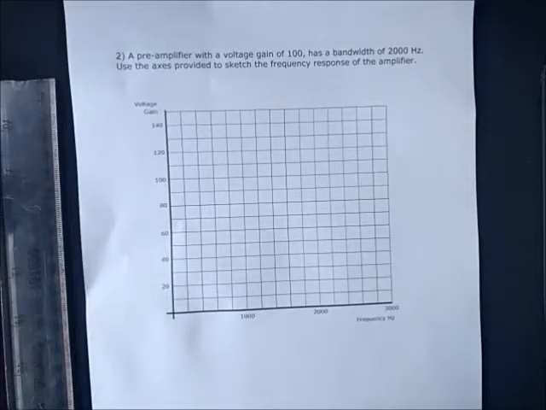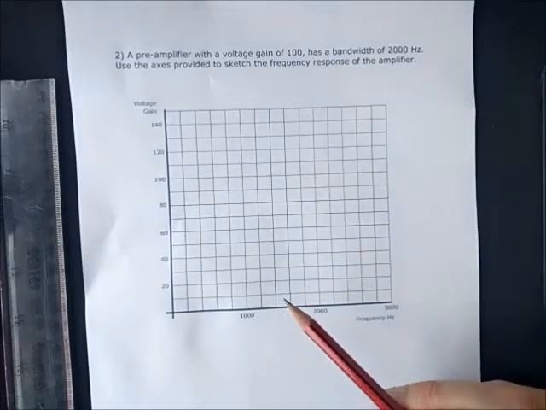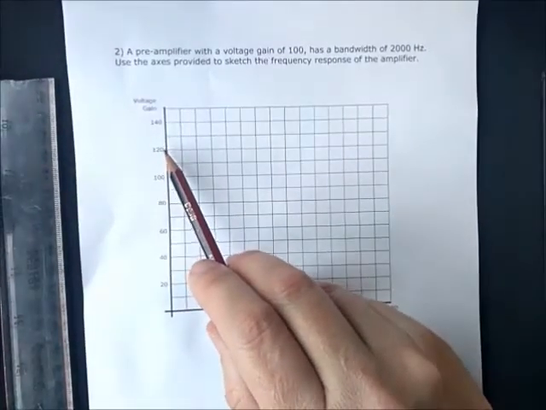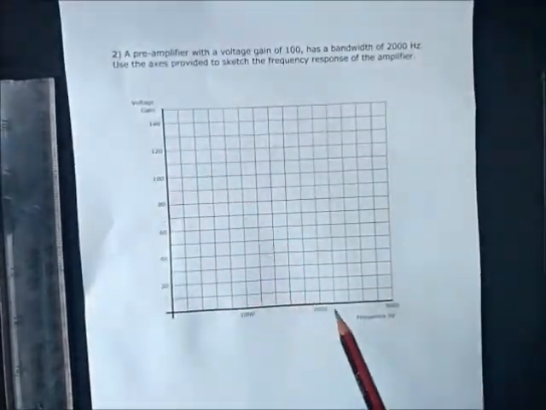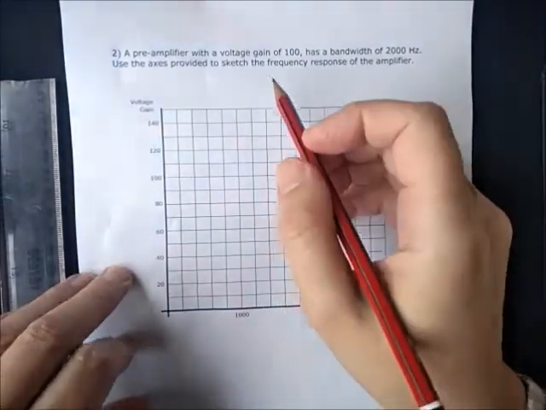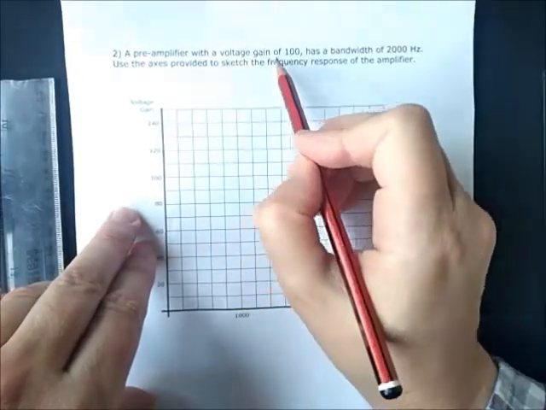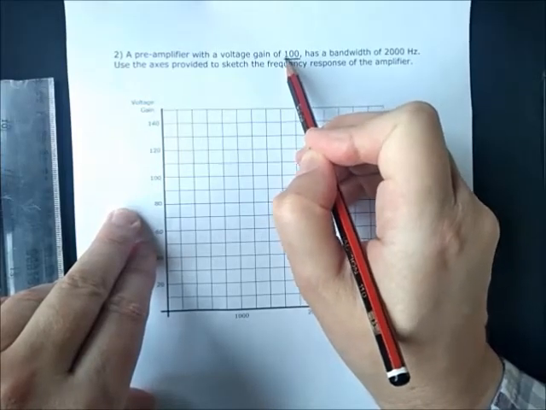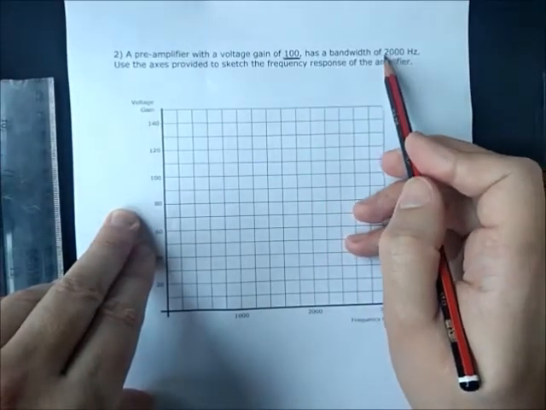Okay, so the thing that lots of people are struggling with is this kind of question here, and this is asking you the same question but in reverse. You are trying to work out what the curve on here will look like, where it will go, from some information that's been given. So the first thing I'm going to do is find out the relevant information. So I know that this preamplifier has got a voltage gain of 100. That means its maximum gain is 100 times the input. And it has a bandwidth of 2000 Hertz.